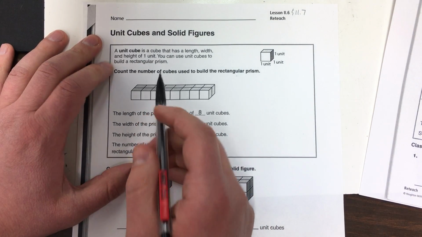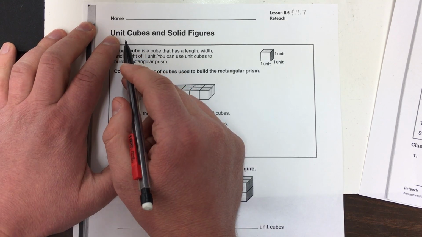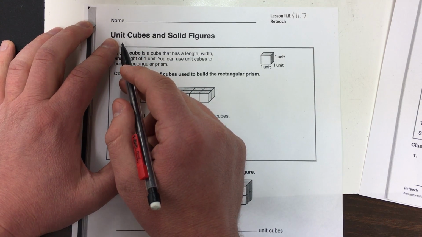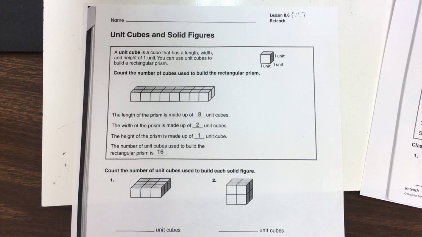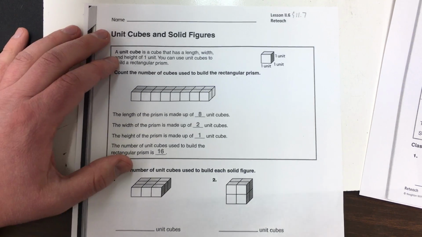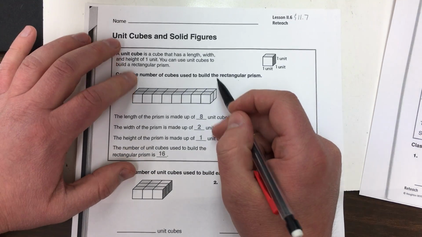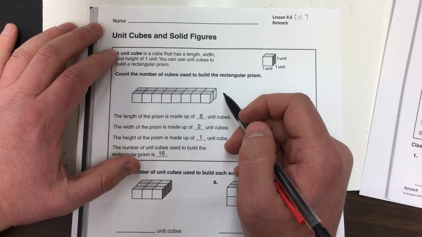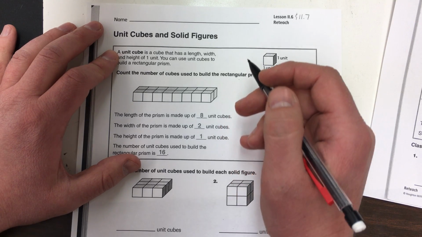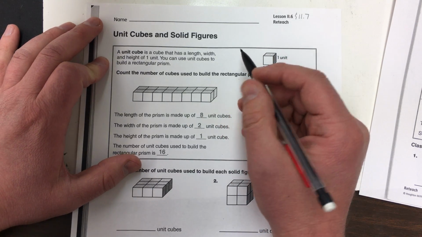These lessons are all about finding the volume of objects, and the volume is just how much space is in a 3D object. So for example, how much capacity or how much a box could hold would be an example of how we would use volume in real life.